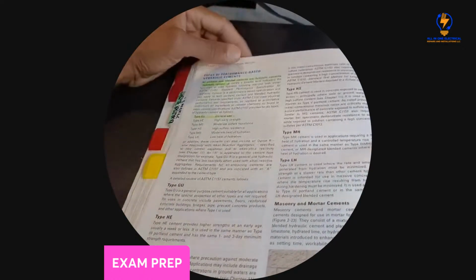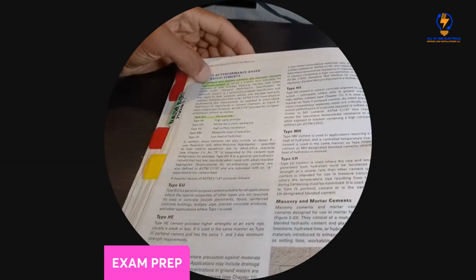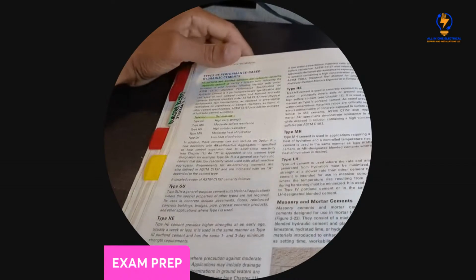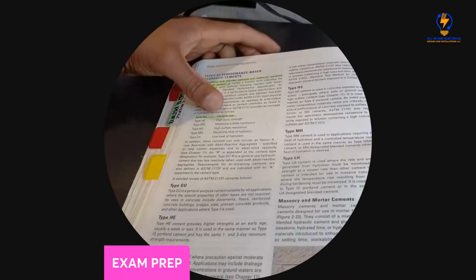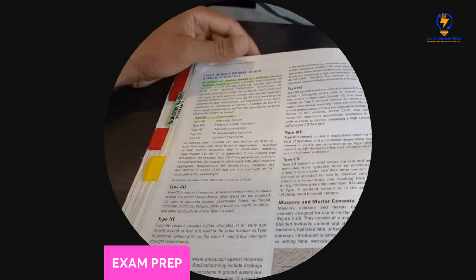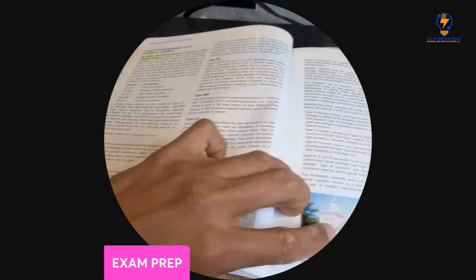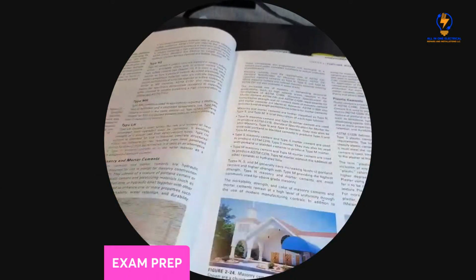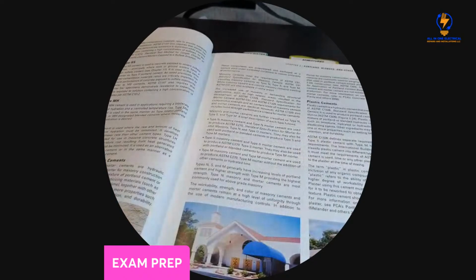And page 30, types of performance-based hydraulic cements. As you see here, you're going to highlight these first two lines, and then you're going to go to type GU, which is general use. That's page 30. And we're going to move. Remember to tab this page and put hydraulic cements. You already have the tab, hydraulic cements as a tab.